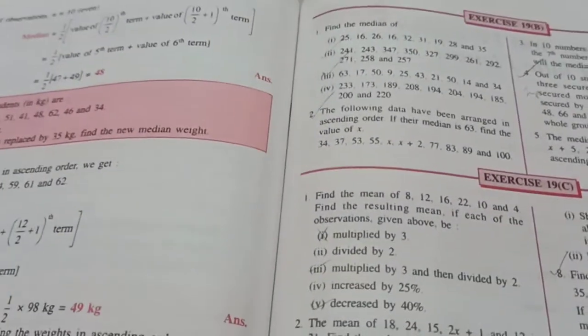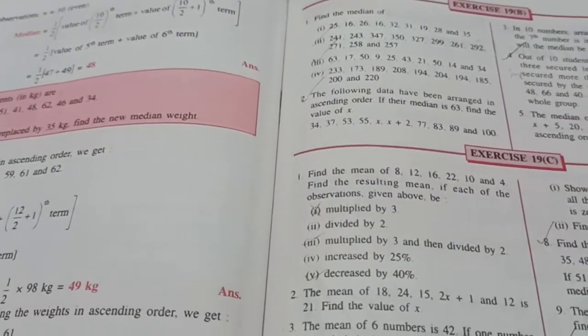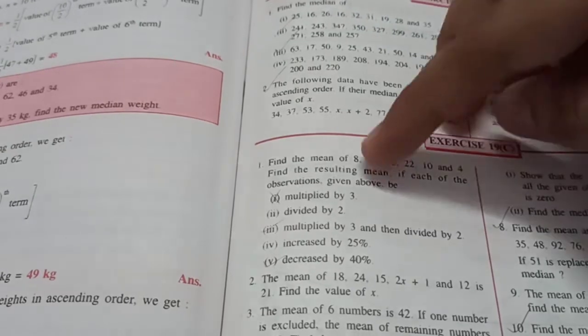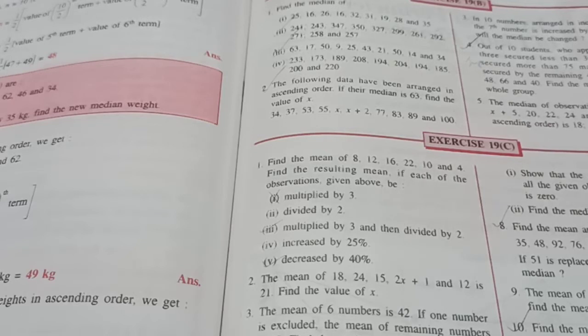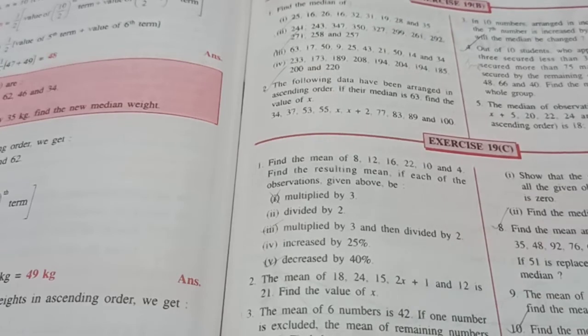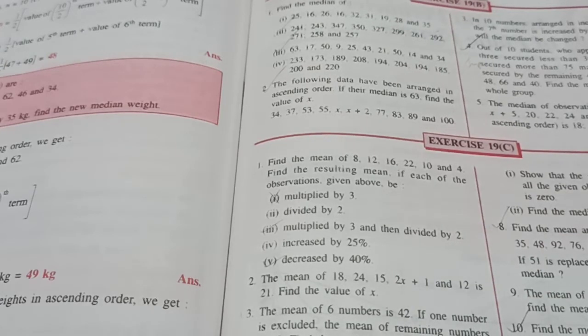Now let's start with question 1.3. Some data are given. We have to find the mean. And then what if each of the quantities multiplied by 3 and divided by 2, will it affect the mean? Yes, it will. But then how should we calculate the mean?